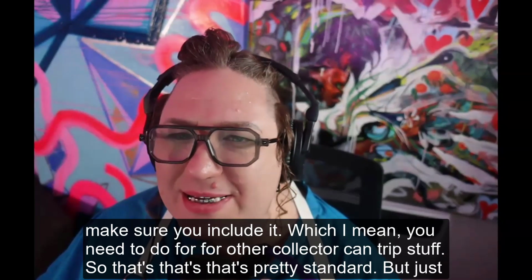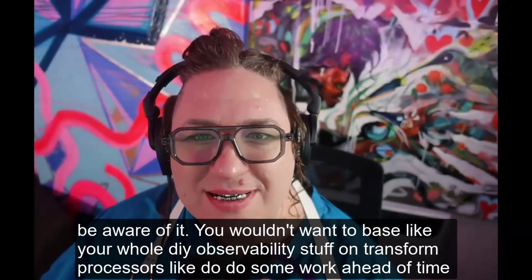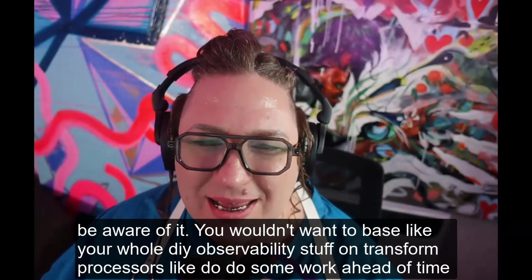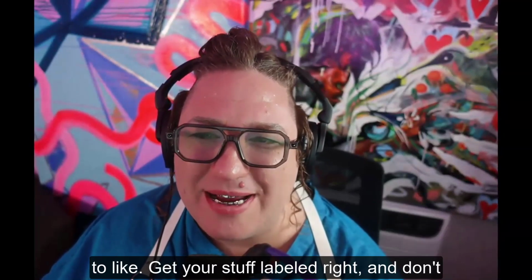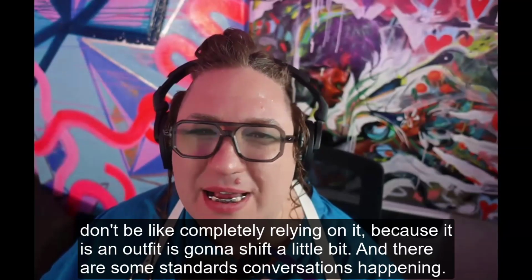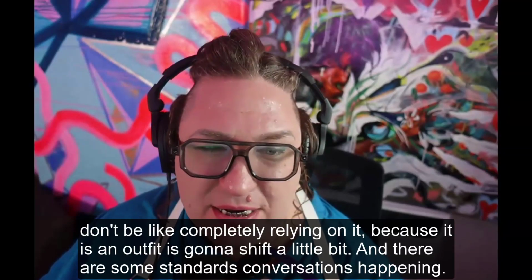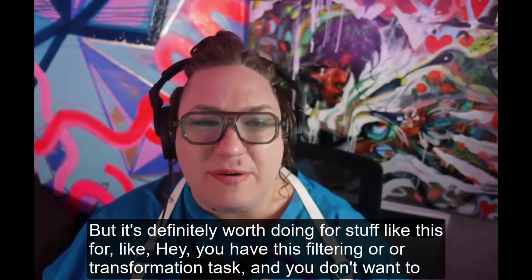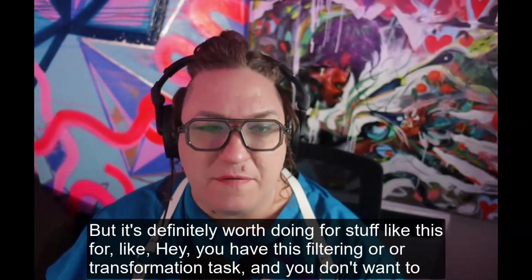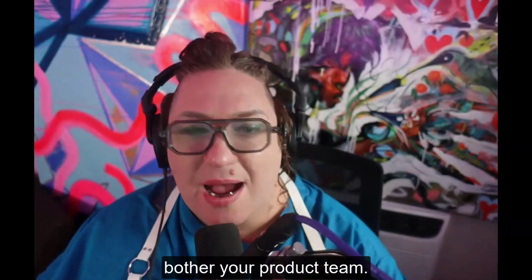You wouldn't want to base your whole DIY observability stuff on transform processors. Do some work ahead of time to get your stuff labeled right, and don't be completely reliant on it because it is an alpha. It is going to shift a little bit, and there are some standards conversations happening, but it's definitely worth doing for stuff like this, where you have a filtering or transformation task and you don't want to bother your product team.